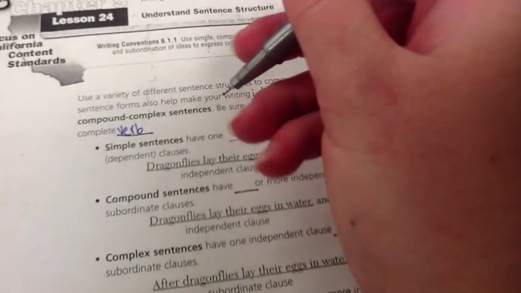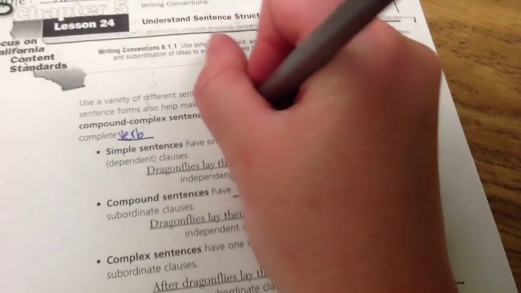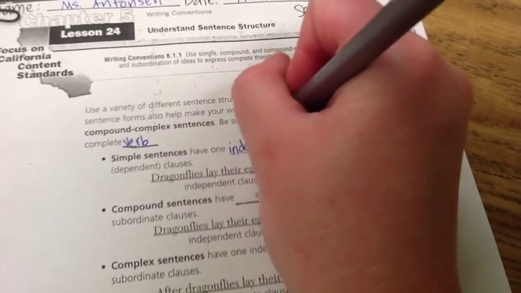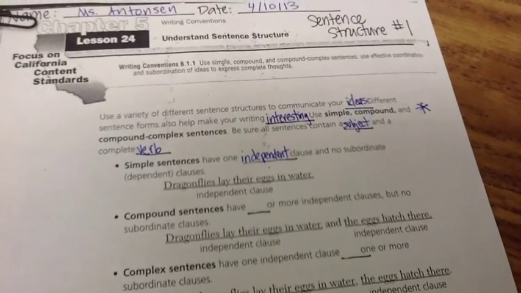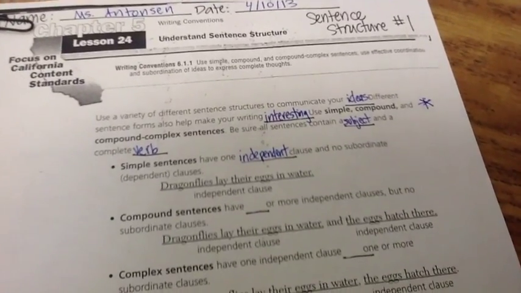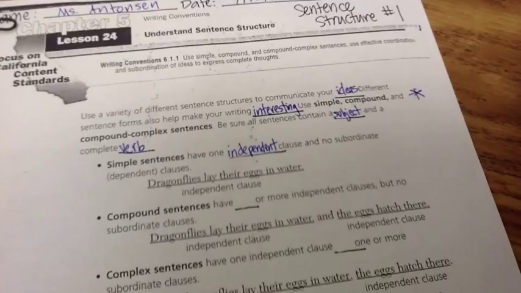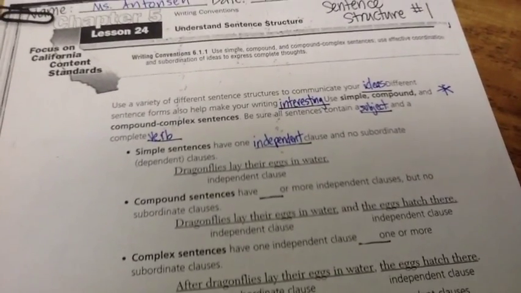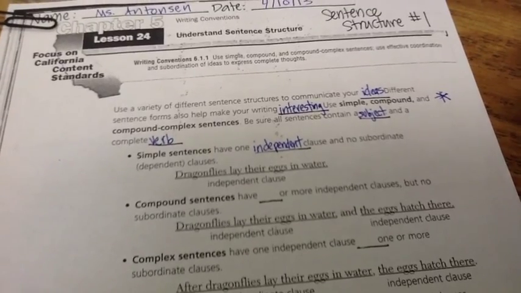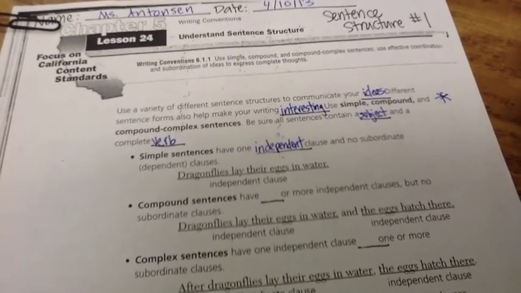Simple sentences have one independent clause and no subordinate or dependent clauses. I remember from Read 180, an independent clause is a subject and a verb. So that means it's just one subject and one verb and nothing else.